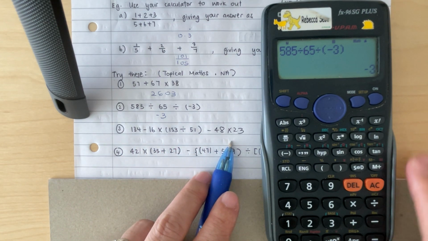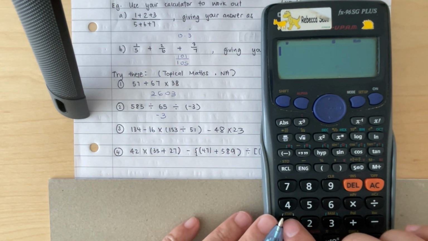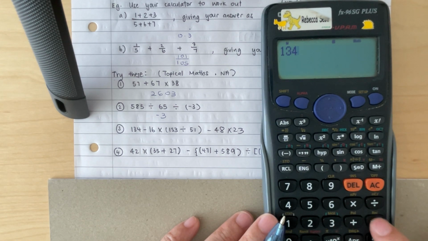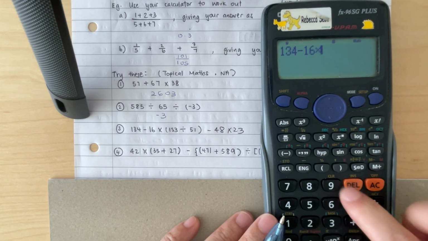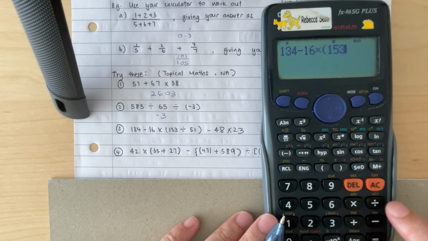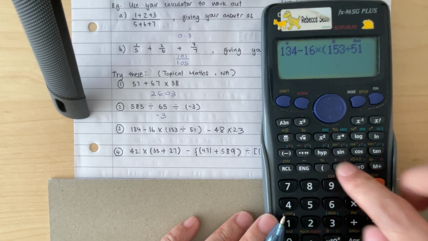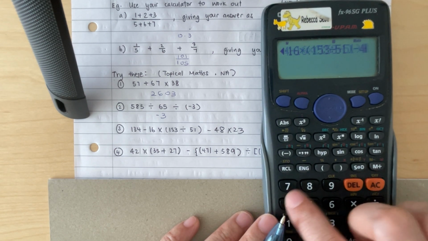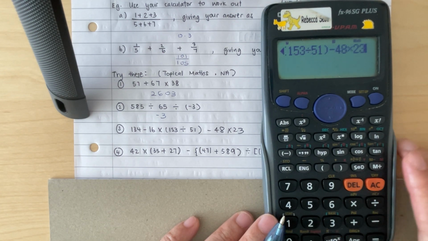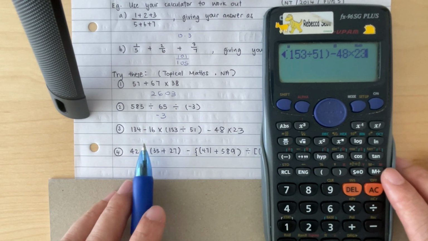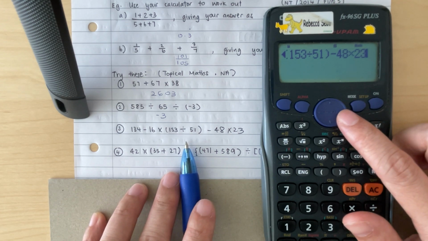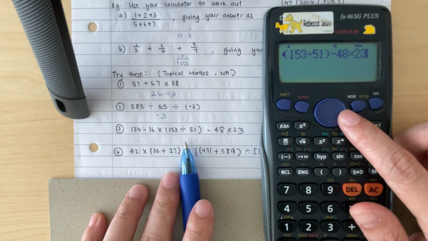Third one gets a little more complicated. It's longer. 134 minus 16 times 153 divided by 51, close bracket, minus 48 times 23. Check that whatever you have typed in is the same as whatever is on the calculator.